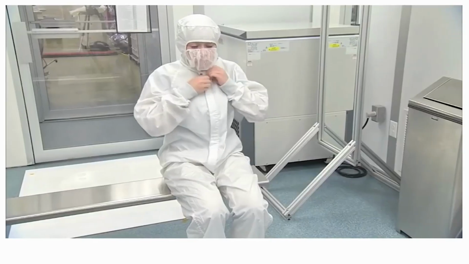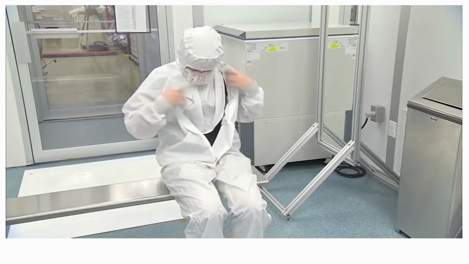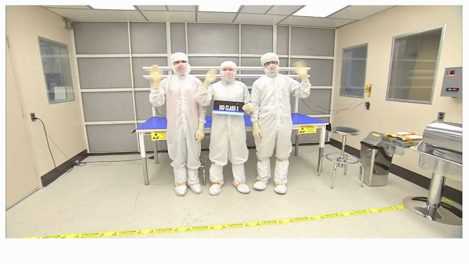When exiting the cleanroom, de-gown in the reverse order. This concludes Keeping It Clean, how to properly use cleanrooms.